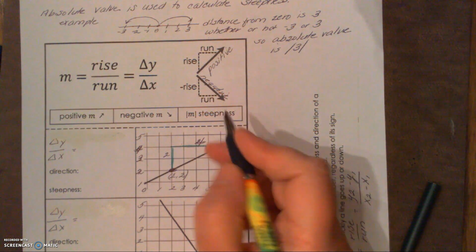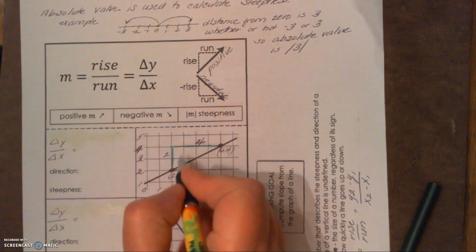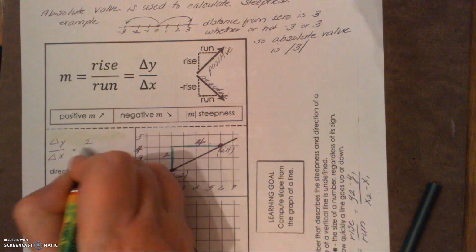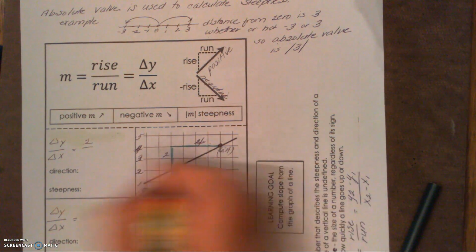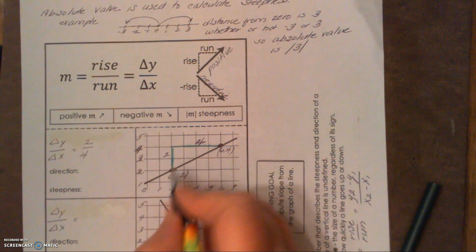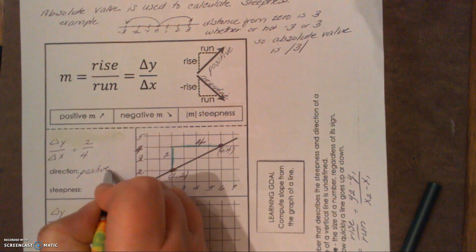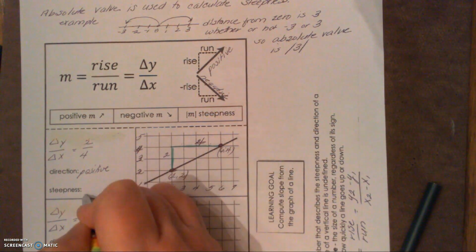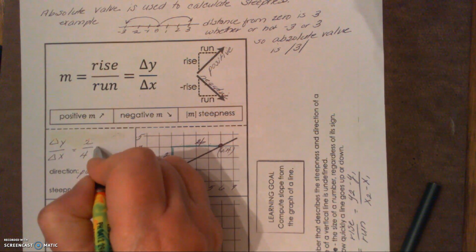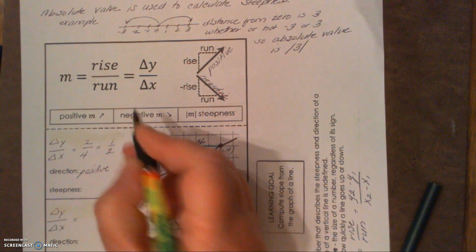So the slope, the change in y over the change in x, and the direction is positive. Now, the steepness, I'm going to simplify this to 1/2.